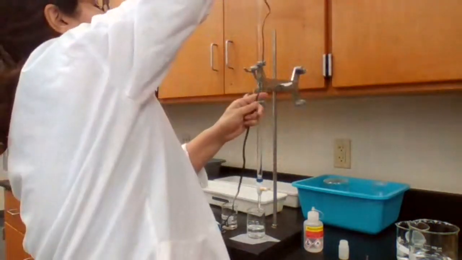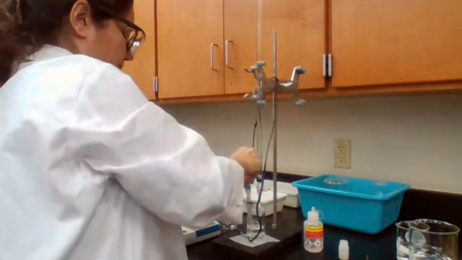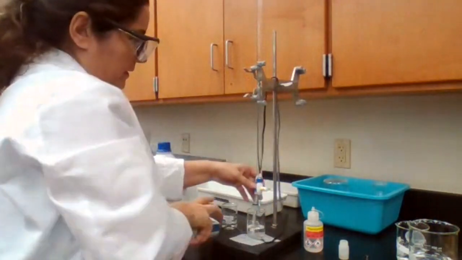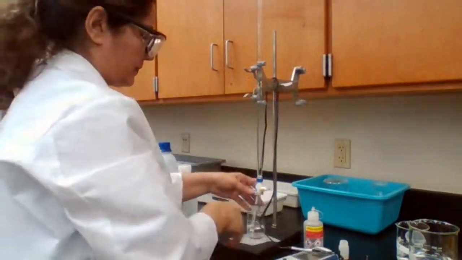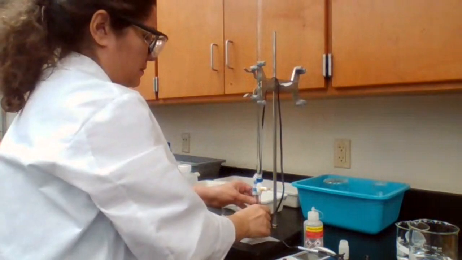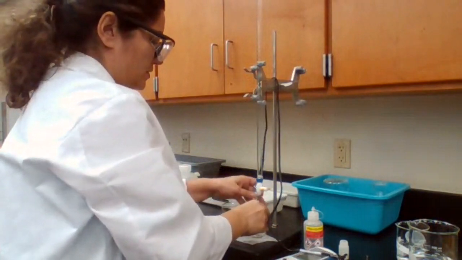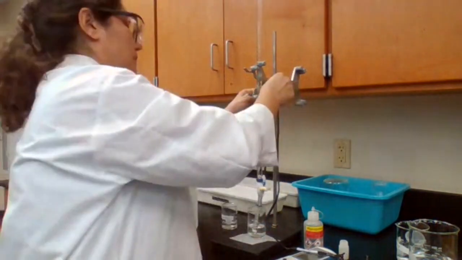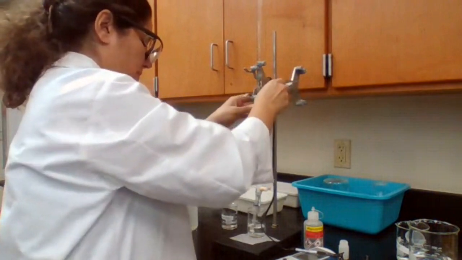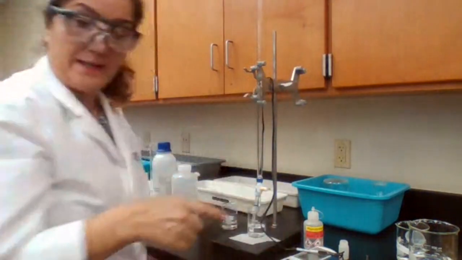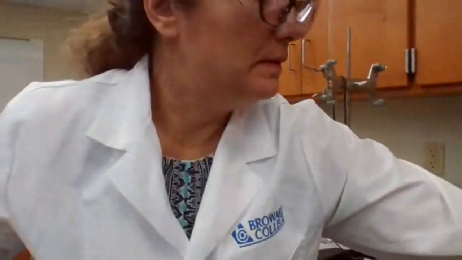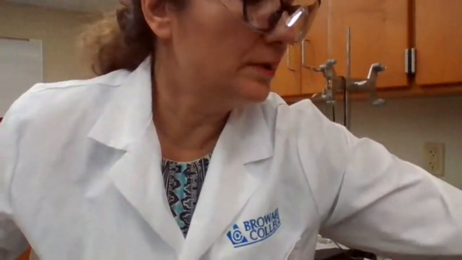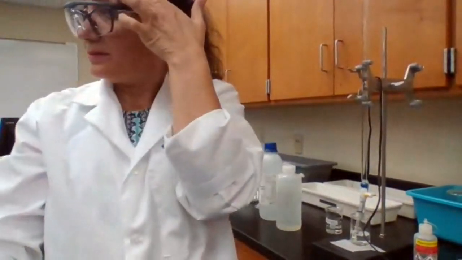Maybe it's easier like this. Now we're going to measure the pH using the pH meter and keep adding the sodium hydroxide, recording the pH for every 0.5 milliliter.